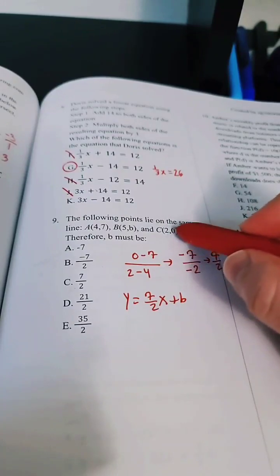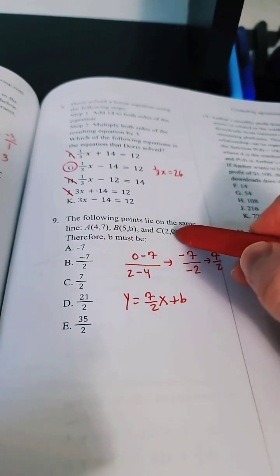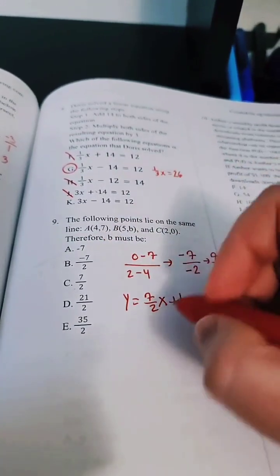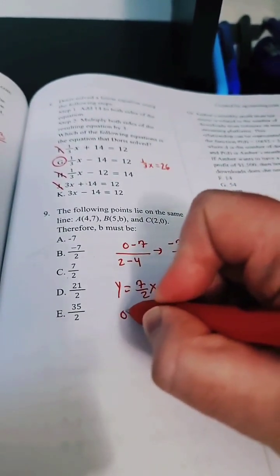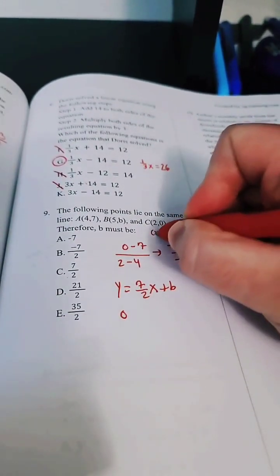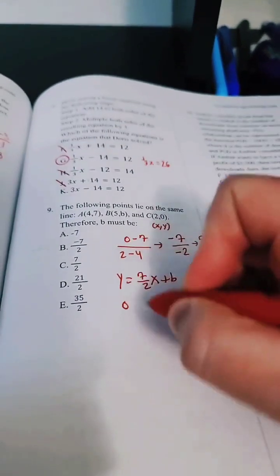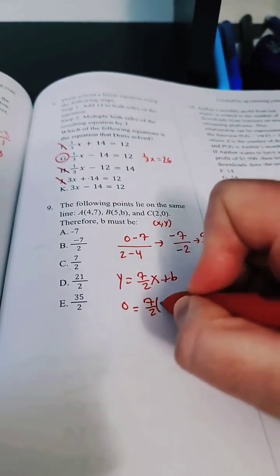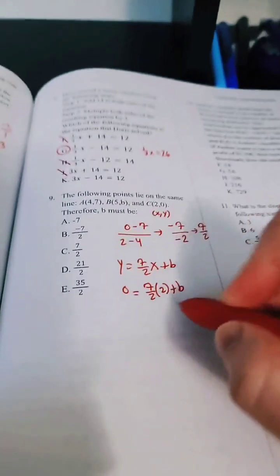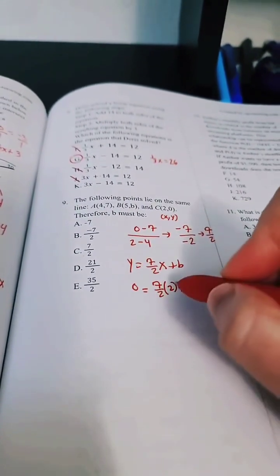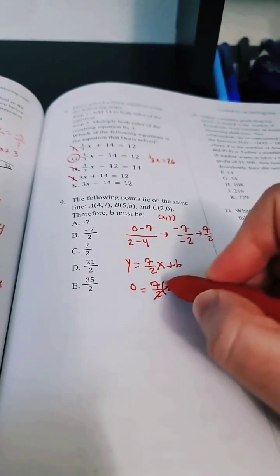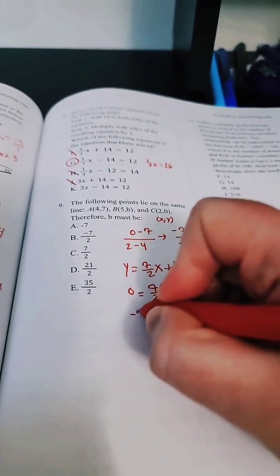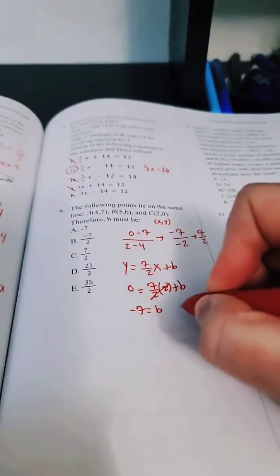Now, I'm going to plug in one of the points. I'm going to pick 2, 0, because it's easier than working with 4 and 7. So I'm going to plug in 0 for my y, because remember, a point is just an x, y. So 0 is my y, and 7/2 times what my x value is, 2, plus b is what I have on this side. Now I'm able to solve for b. These cancel out, so then I just have 7. I'm going to subtract 7 from each side, so I get negative 7 is equal to b.